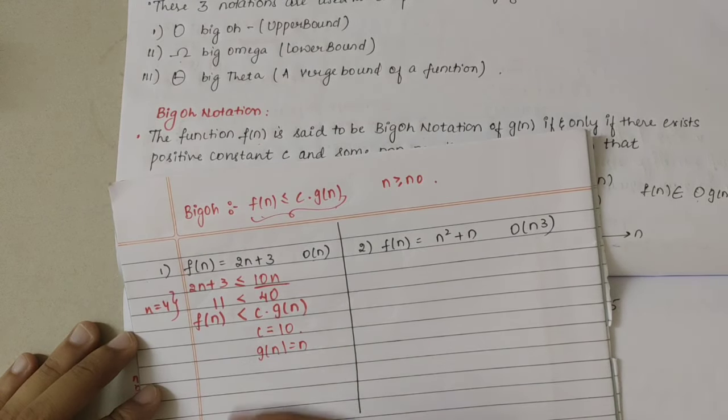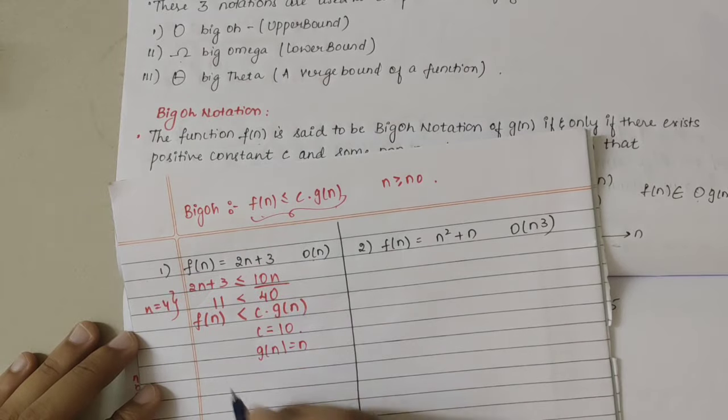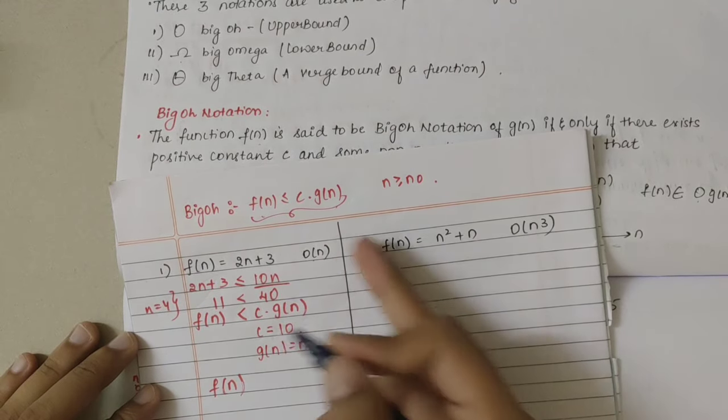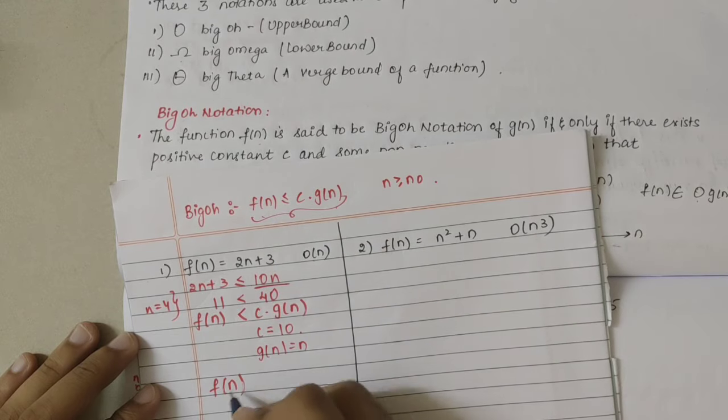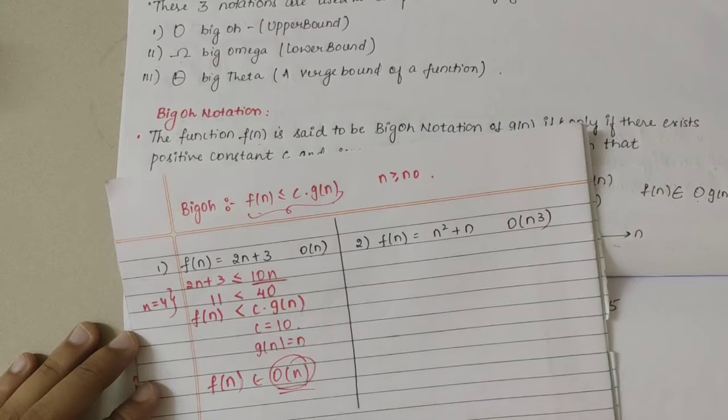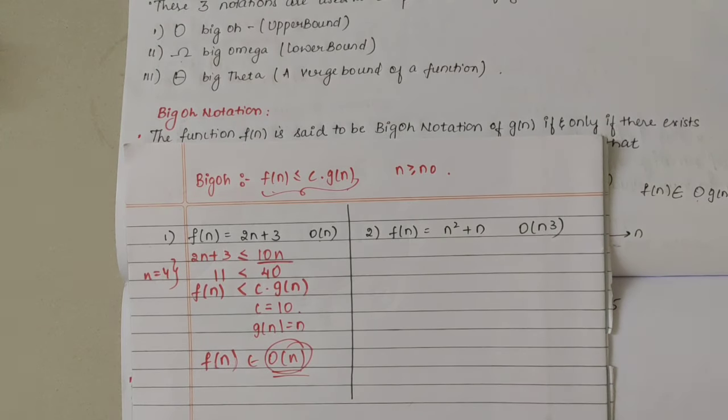So by taking this, I can write this particular equation, f of n obeys g of n. The c I'll neglect. It falls under order of n. This is satisfied. Now let's look into the second question.